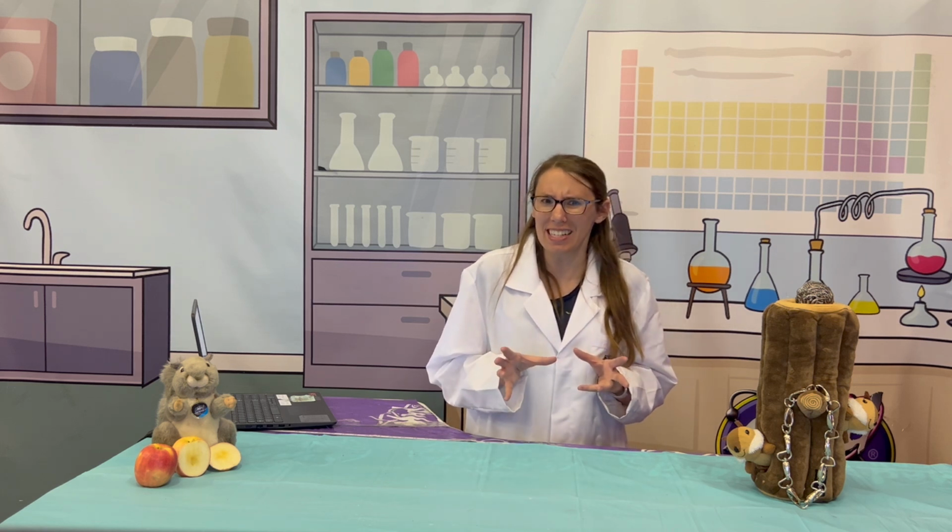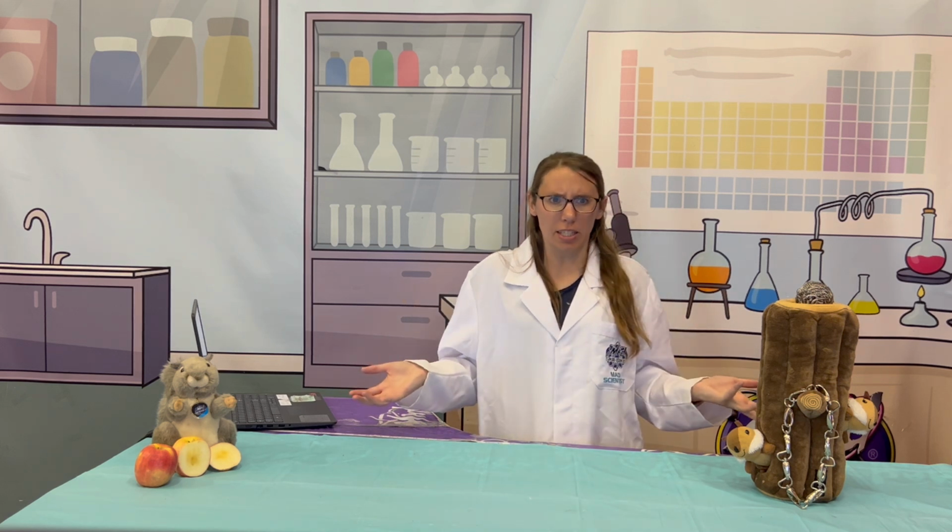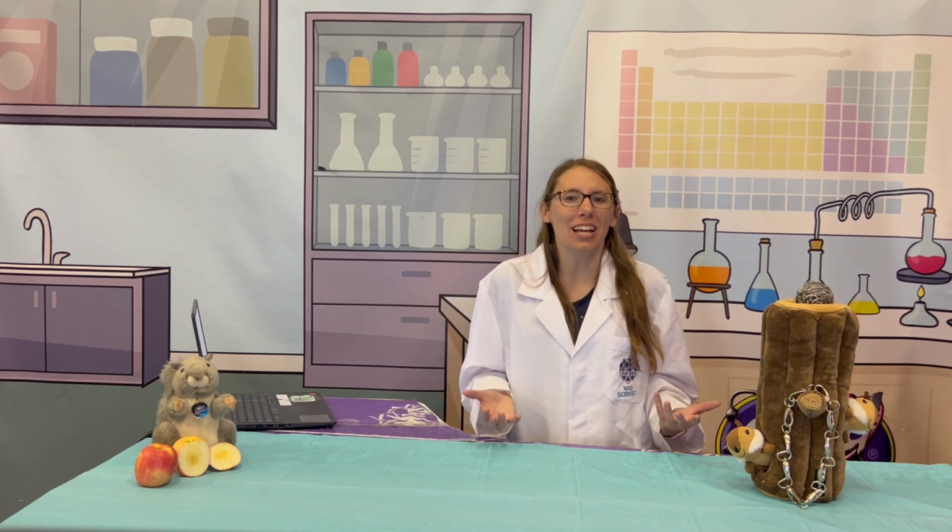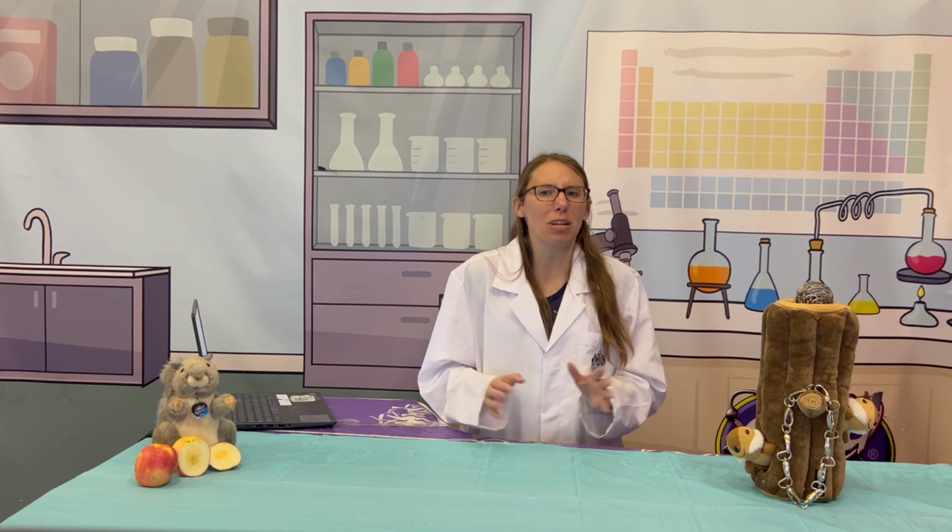left out in the rain and noticed that it got kind of rusty? That's oxidation. So what is oxidation? Oxidation is a chemical reaction that happens when a substance comes into contact with oxygen from the air. This reaction can change the way things look and sometimes makes them weaker. It's like a little transformation that happens over time.